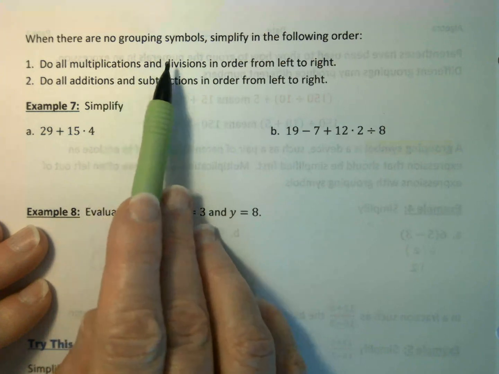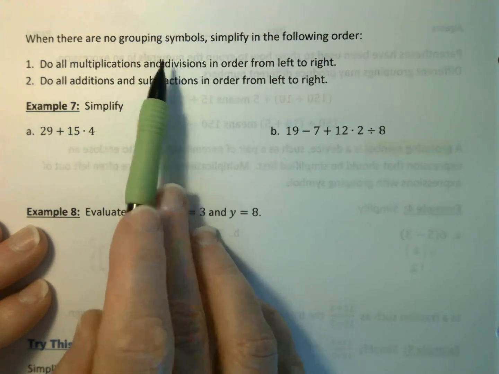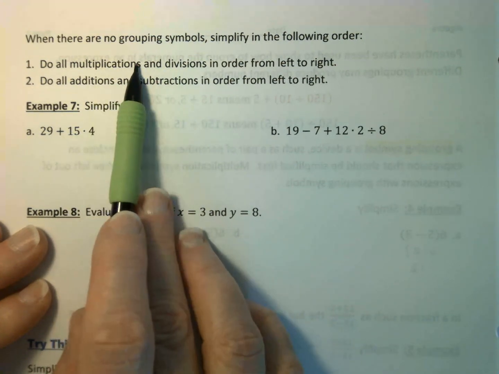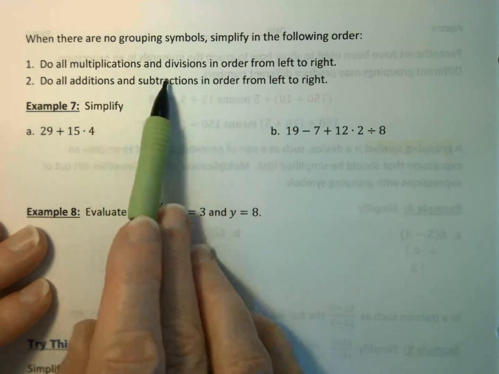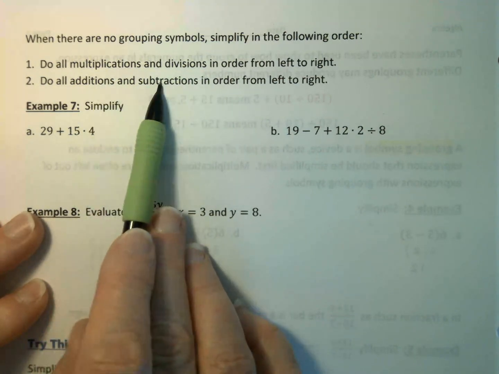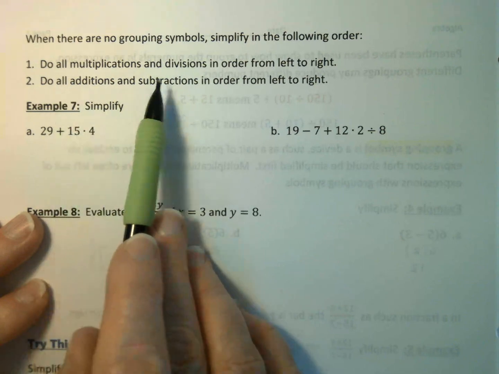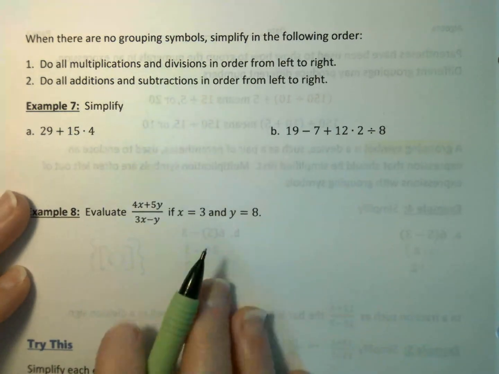So multiplication doesn't always come before division. You do these two in the same step. It's just whatever you hit first. The same with addition and subtraction. Addition does not always come before subtraction. It's whatever you hit first, going from left to right.